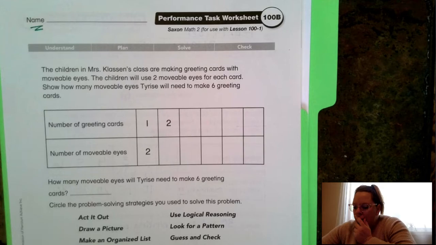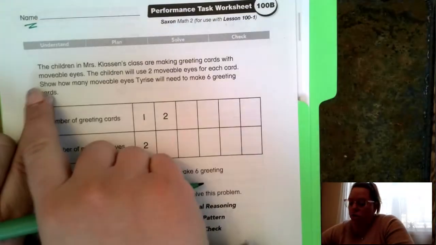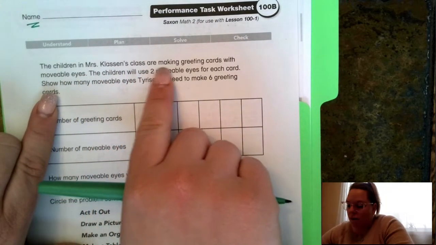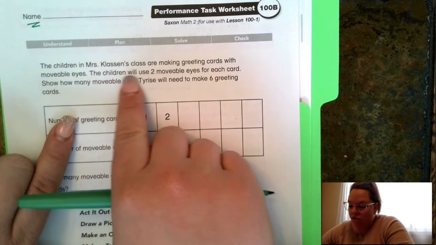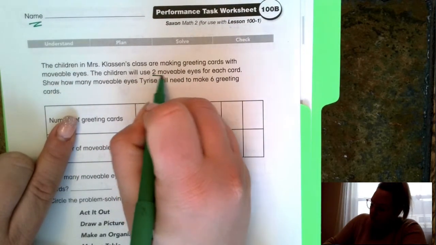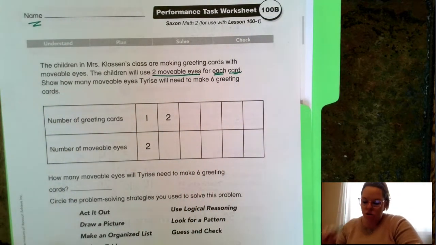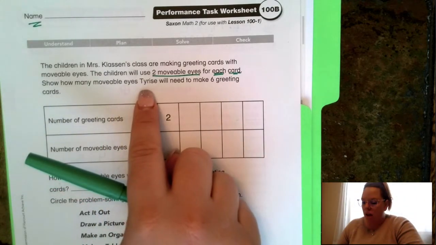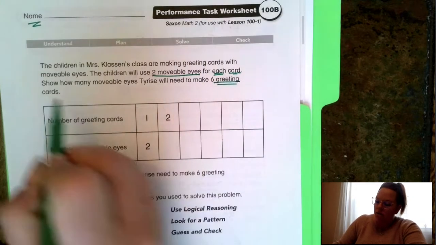Okay. The first thing I need to do is understand my problem. So I need to know what it's looking for. So in order to do that, I need to read it, don't I? So let's go ahead and read it. The children in Mrs. Clausen's class are making greeting cards with movable eyes. Ooh. The children will use 2 movable eyes for each card. Show how many movable eyes Tyrese will need to make 6 greeting cards.